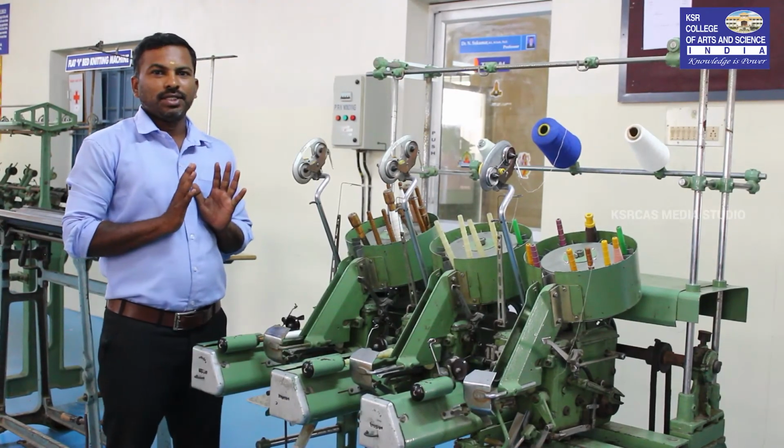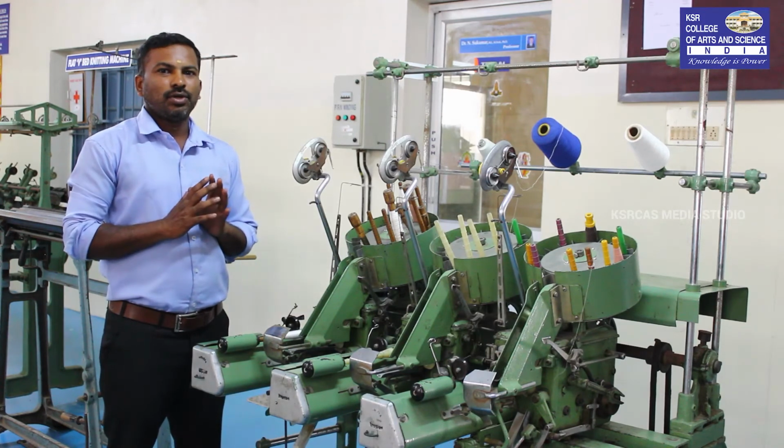That's all about the winding machine. Next, we are going to discuss the weaving mechanism.